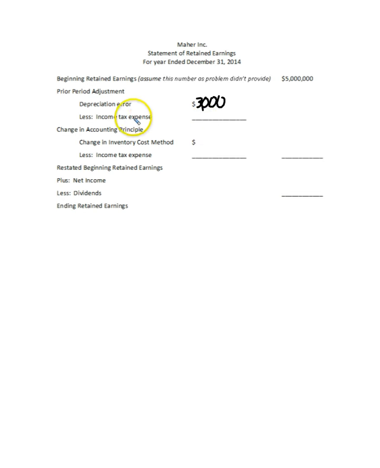But we also have to consider, well, what would be the tax impact? So prior period adjustments and this change in accounting principle are also going to be net of tax. Recall the tax rate is 30%, so $3,000 times 30% gives us a tax effect of $900, so the net is $2,100.